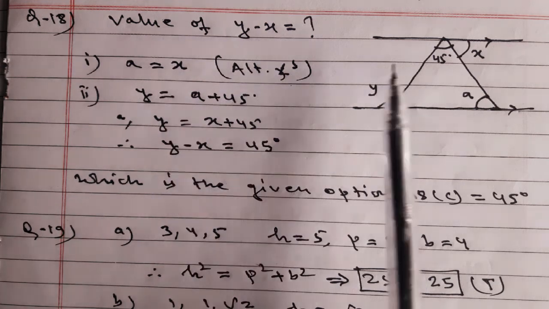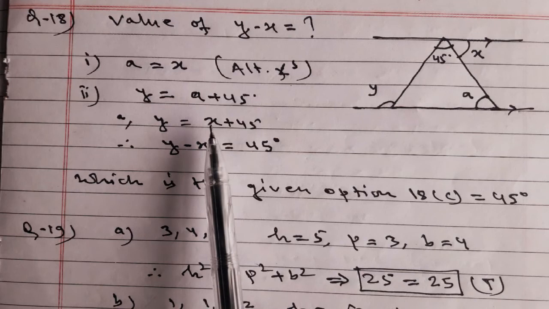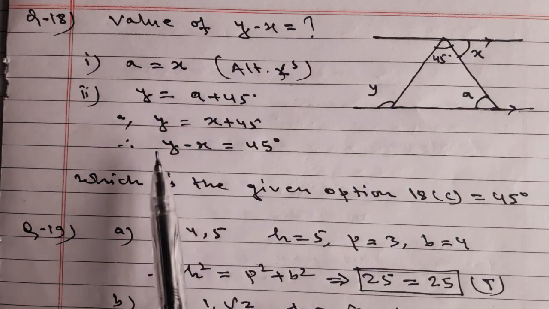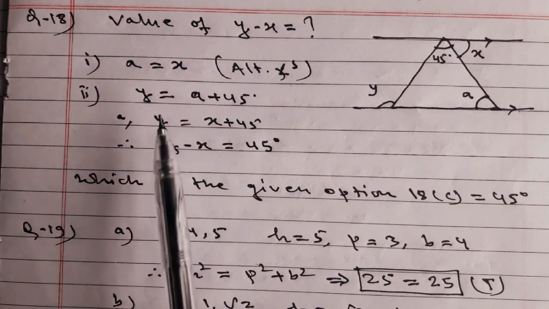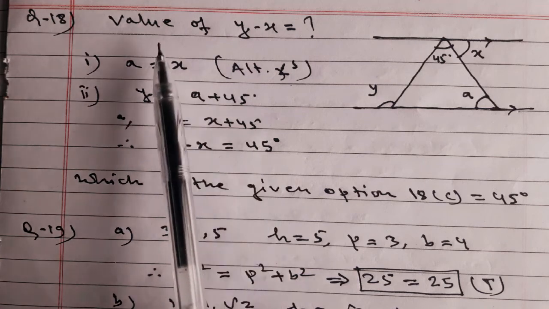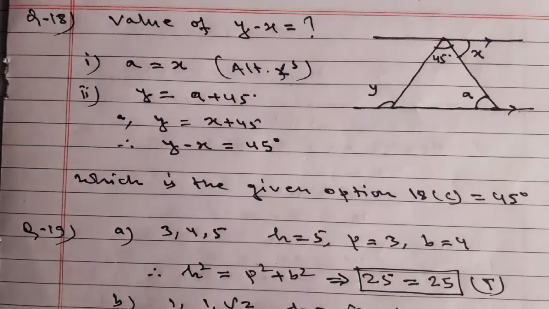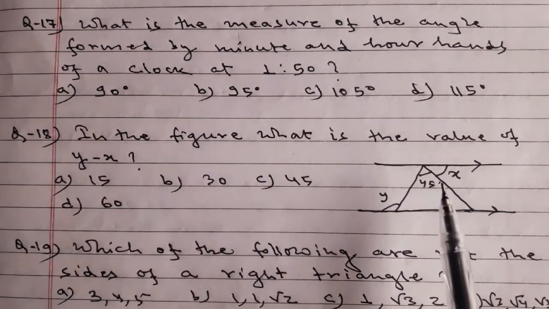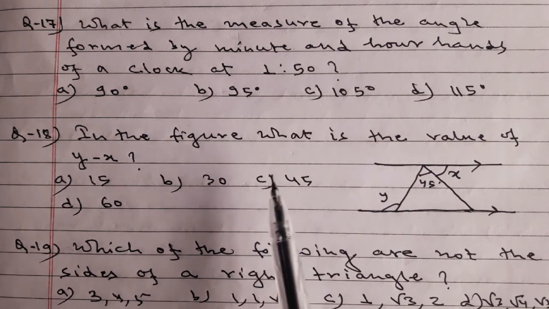Now a means x, because we supposed a as the alternate angle of x. So replacing a by x, we get y is equal to x plus 45. Shifting x to the left hand side, plus x will be minus x. Therefore y minus x is equal to 45 degrees. That means the value of y minus x is 45 degrees, which is the given option 18C. So 18C is the right option, and we have to circle 18C.